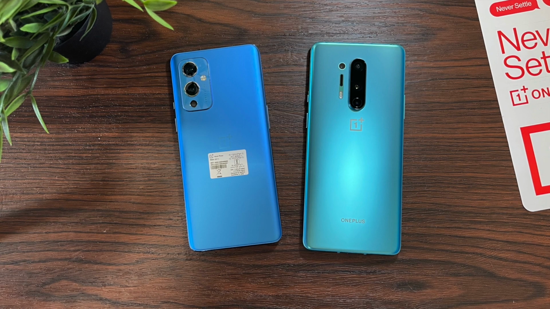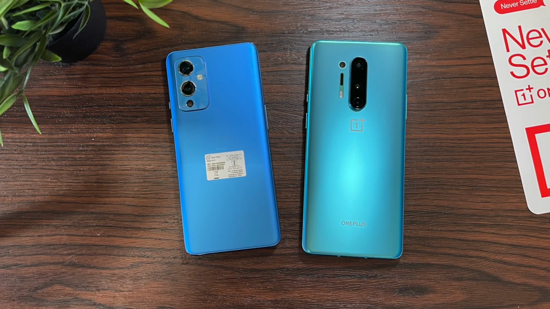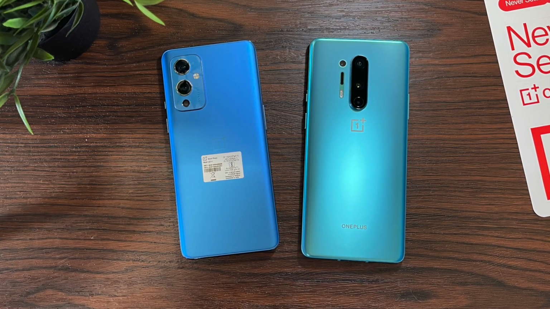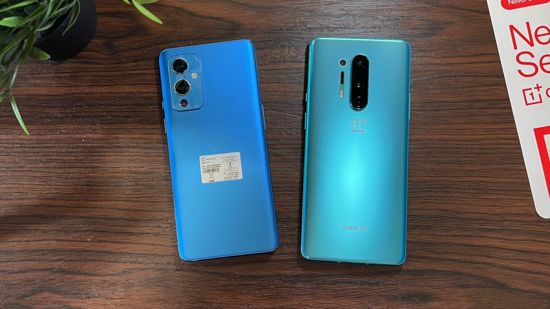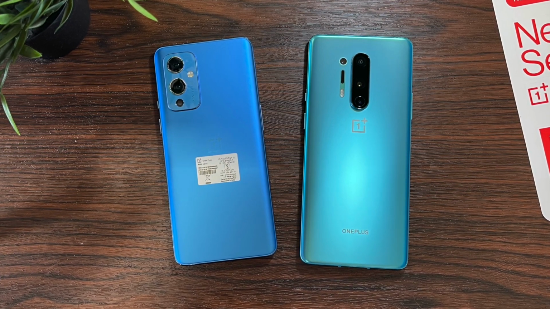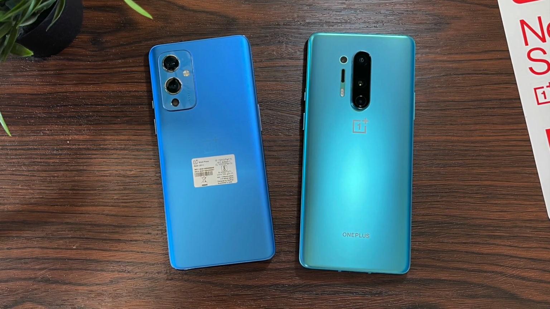I think both the phones did really well. And for a 1-year-old phone, the OnePlus 8 Pro was exceptional with its performance. It went toe to toe with the OnePlus 9 in all scenarios. The OnePlus 8 Pro has a telephoto lens, and for some people it might be important. So that's the difference between both these phones.